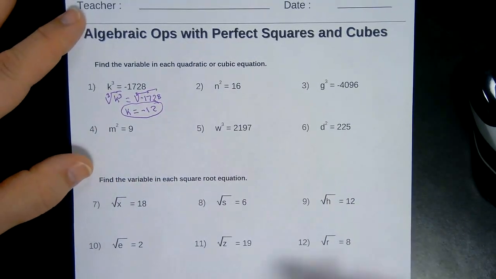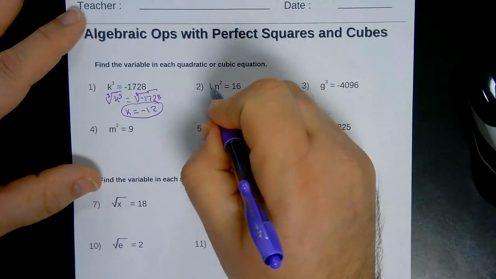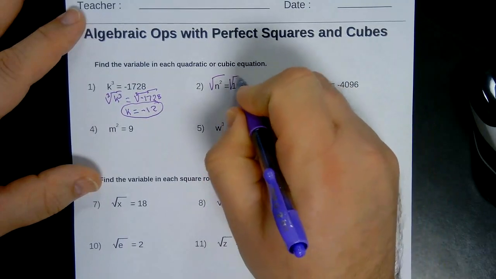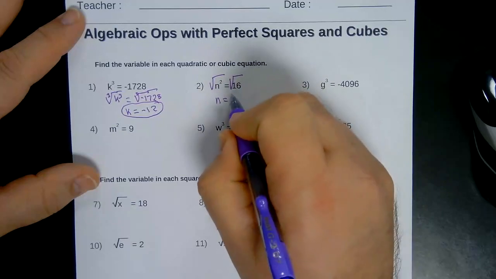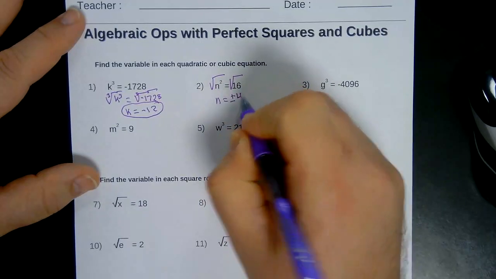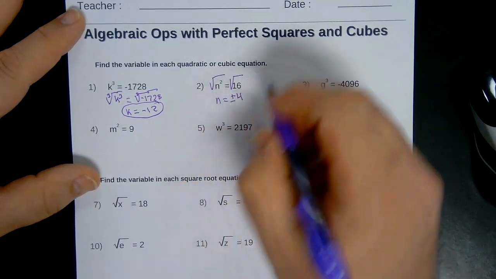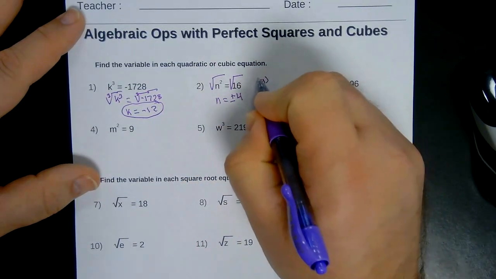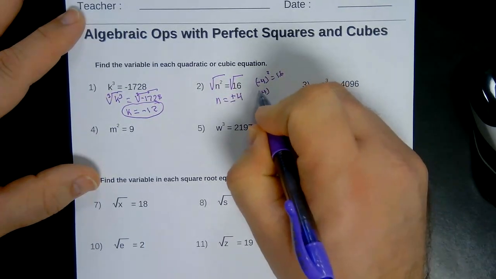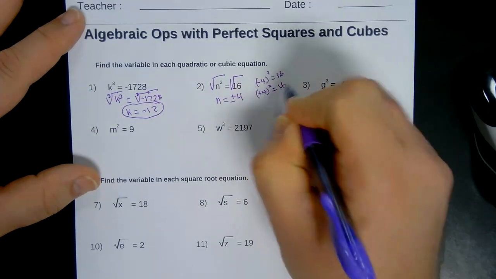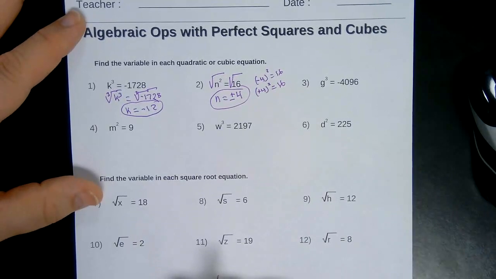Final answer. Okay, the second one is a square, so if I'm just going to reduce that one, I'm going to square root that answer, and n equals plus or minus 4. And the reason why I get two answers there, because if I check my work and I go back, negative 4 squared equals 16, as well as positive 4 squared is equal to 16. Hence you get two answers there, plus and minus 4.